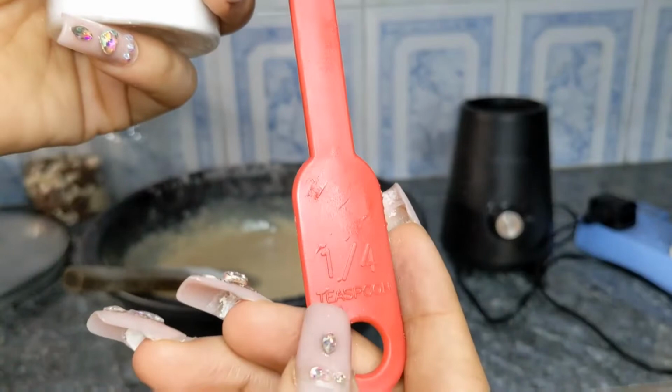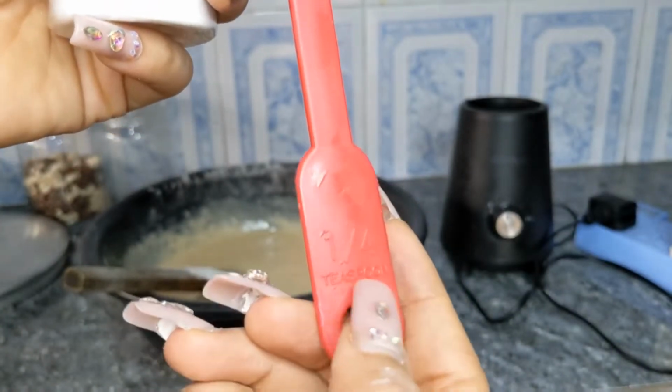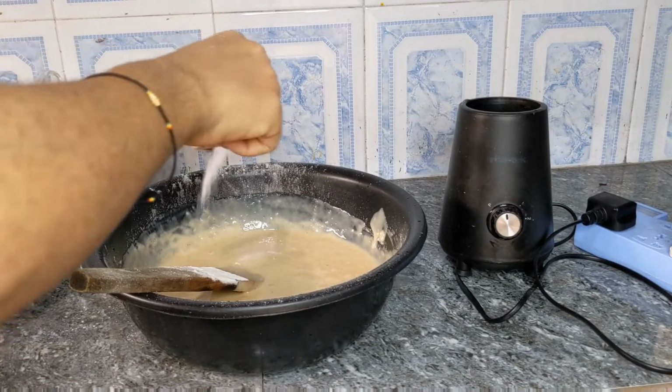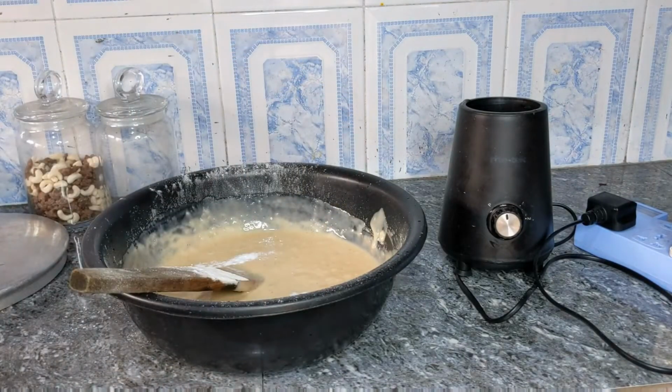I'm going to zoom that in, but here I'm adding my baking soda. Add 1/4 teaspoon. I add about 3 of that into my mixture. And then I'm going to mix that up again.